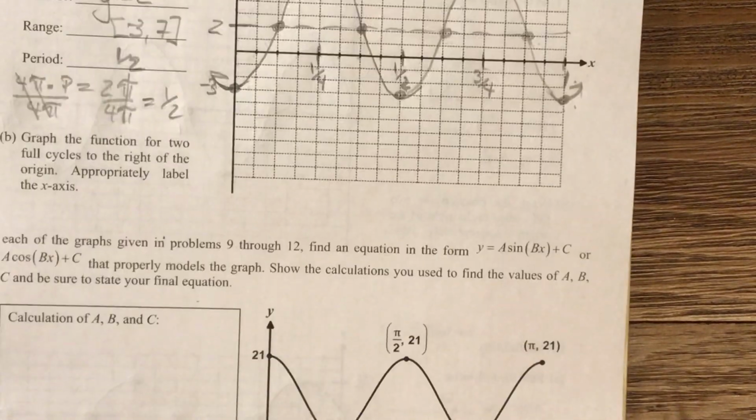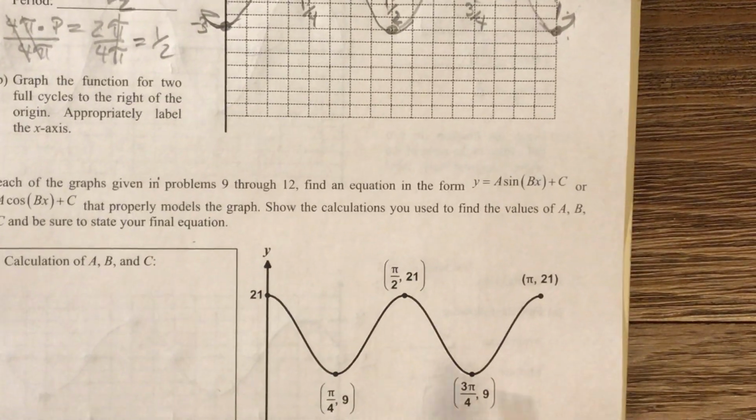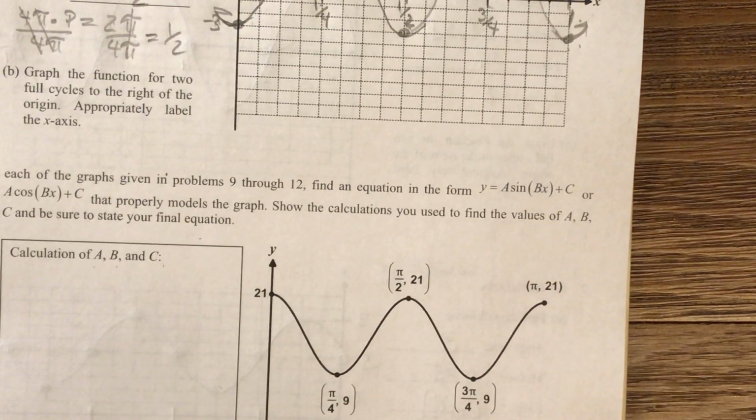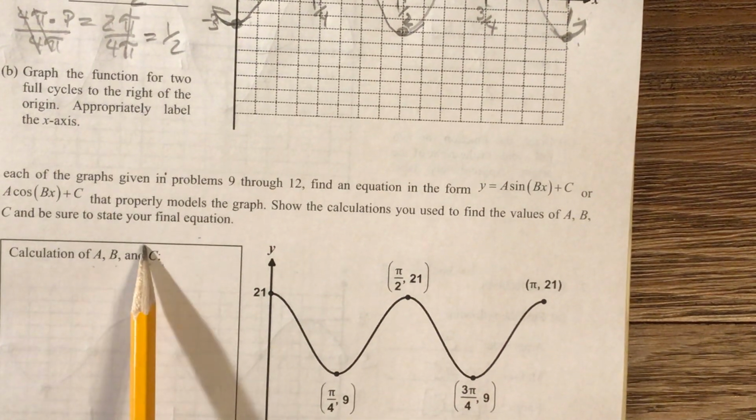All right, last one. Oh, I got the graph all done for you. What is A, B, and C? Can you come up with those values? All right, now don't go in order. Okay, C is the easy thing to get first.